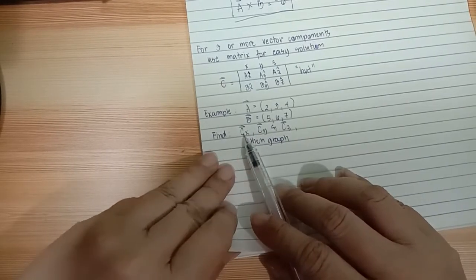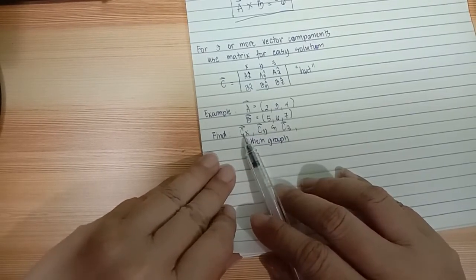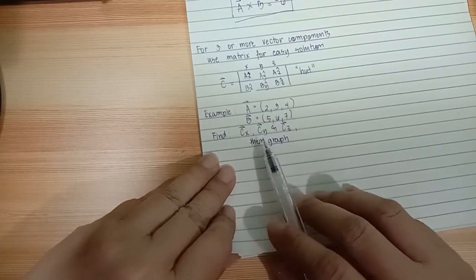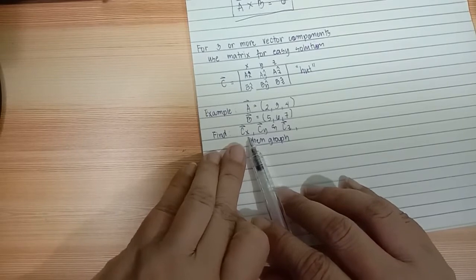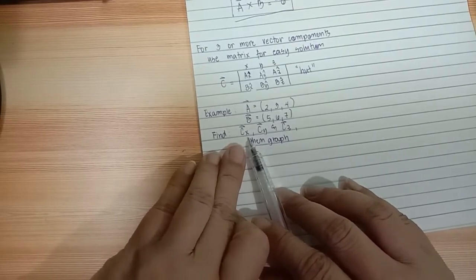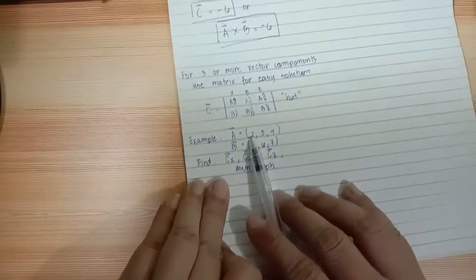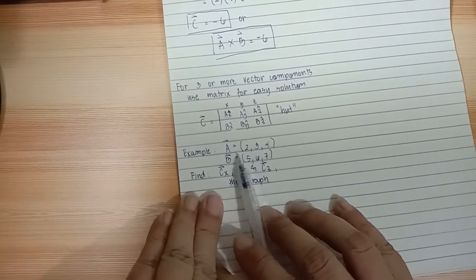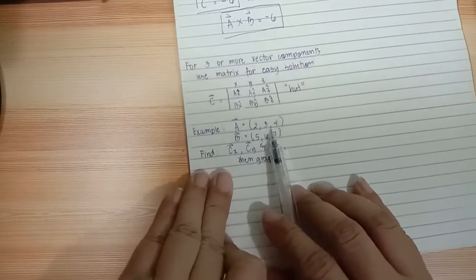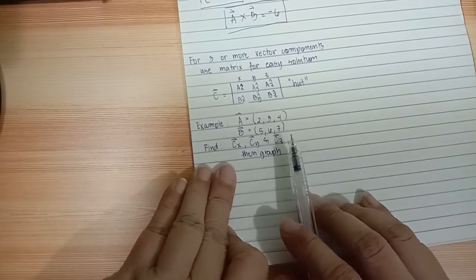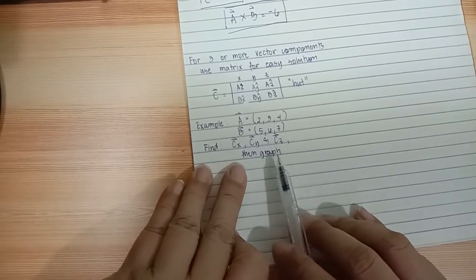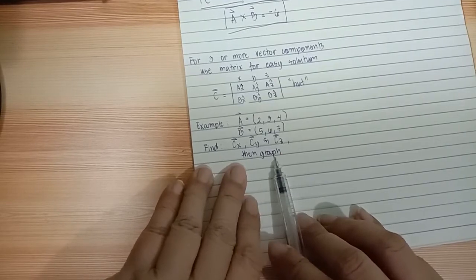Remember, ang symbol ng resultant vector natin is C na may arrow sa taas, di ba? So, makikita ninyo, hindi lang isang resultant vector yung makukuha natin. Dahil tatlo yung component ng ating mga given vector quantities, therefore, tatlo din yung makukuha natin na resultant vectors.